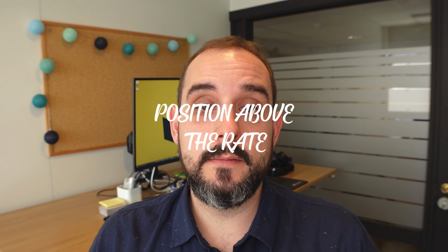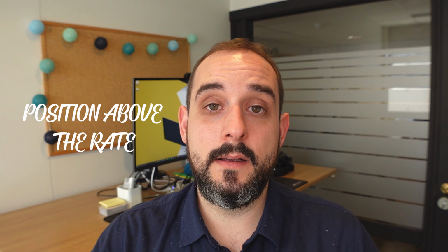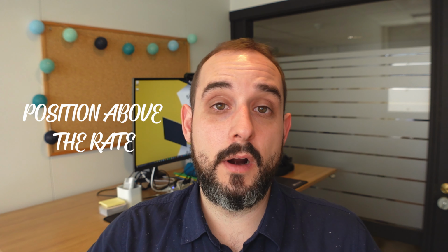The third metric we're going to be looking at is the position above rate. What this does is basically show you how many times another ad has been placed before your ad. So imagine you're competing for the same keyword. If you're doing a better job, your ad will be above the competition and vice versa. This is the only thing this is showing you.